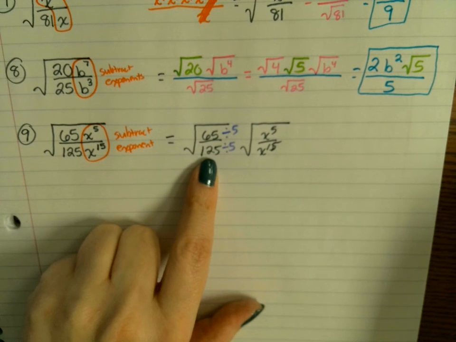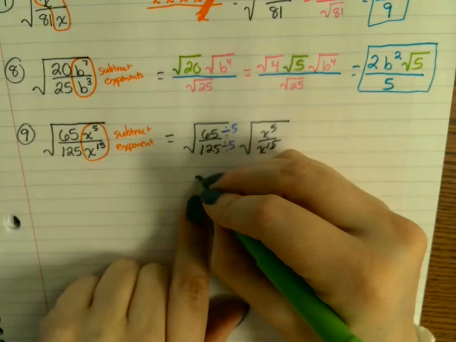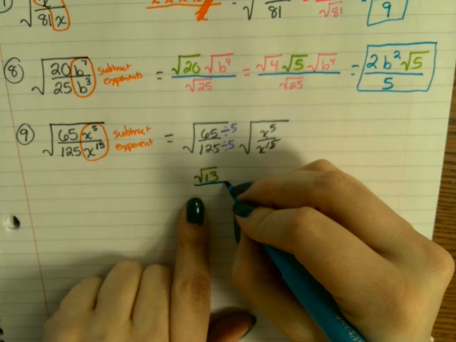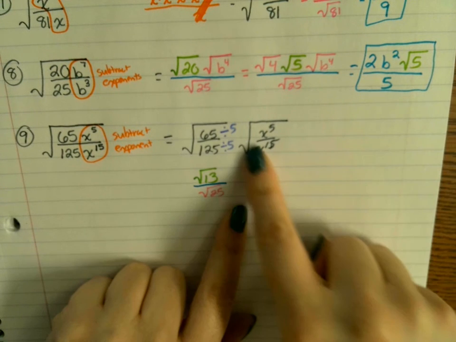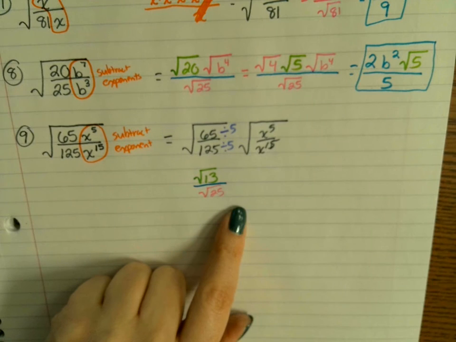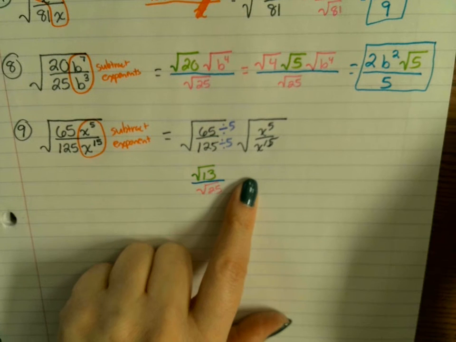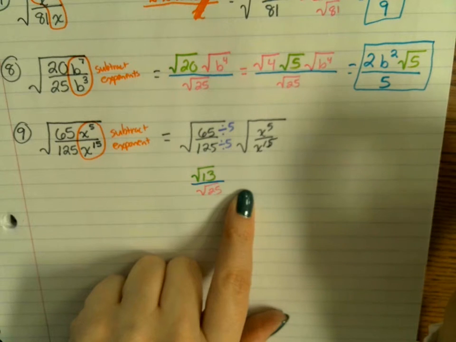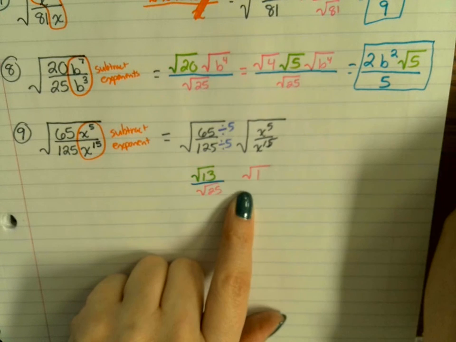13 over 25. Is 13 perfect? No, so I'm going to get square root of 13. Is 25 perfect? Yes, I'm going to get square root of 25. Okay, and then we already know that we subtracted the exponents here, so we were left with nothing on the top. So if we have nothing on the top, what do we put? A 1. And is 1 perfect? Yes, that is the very first perfect square that we learned about. Because the square root of 1 is just 1. 1 times 1 is 1.